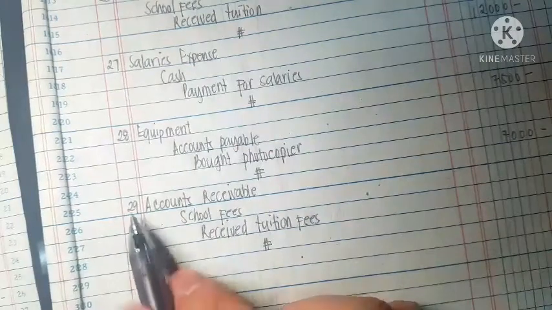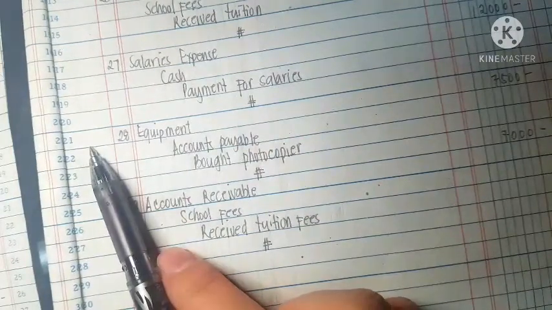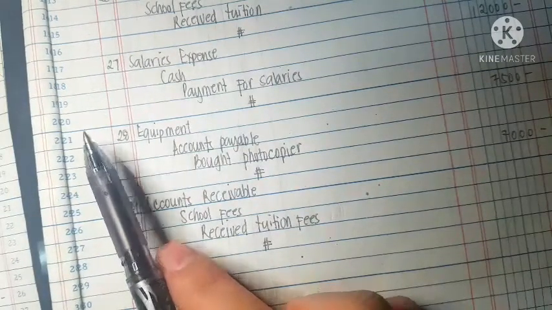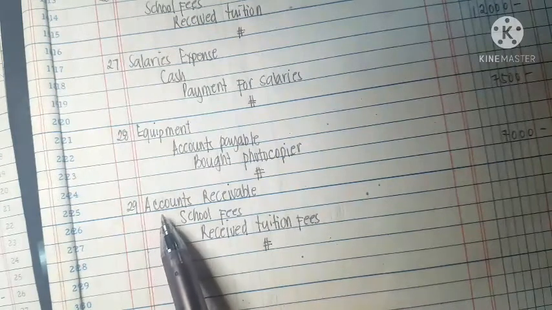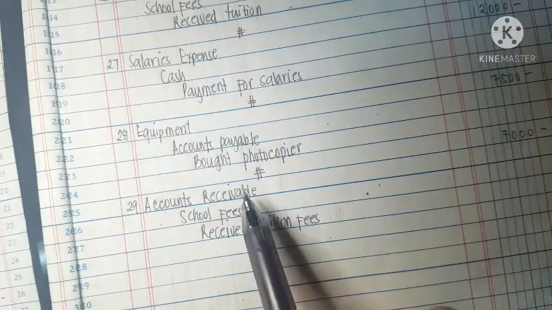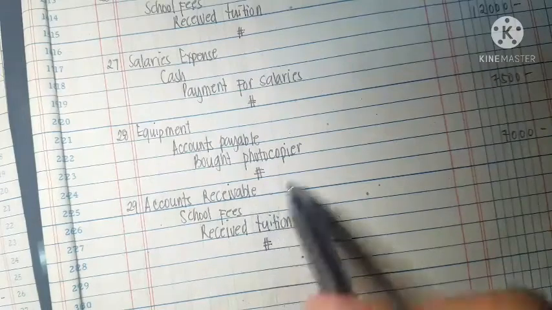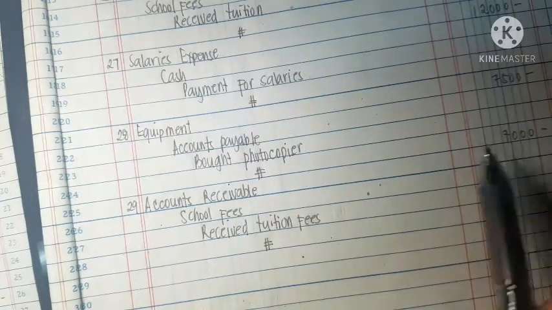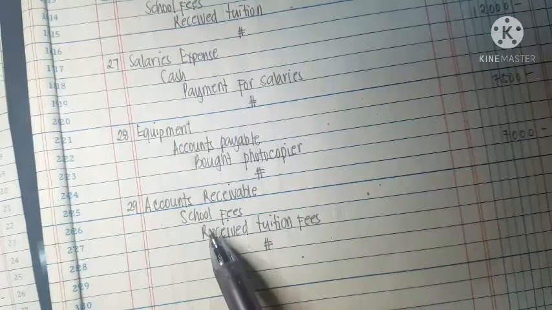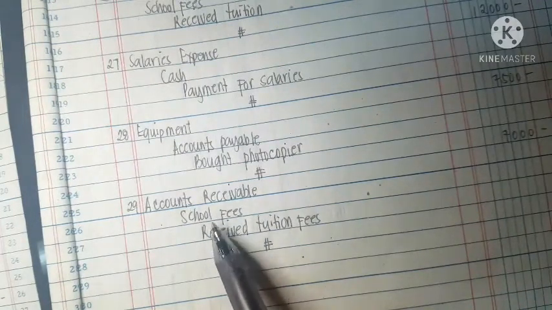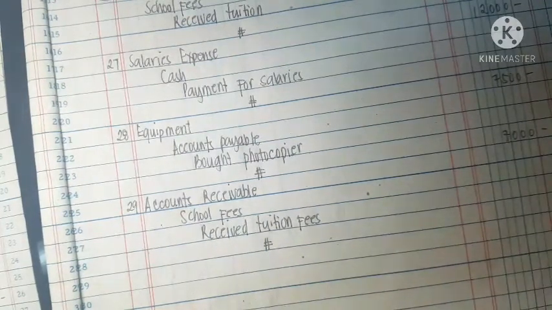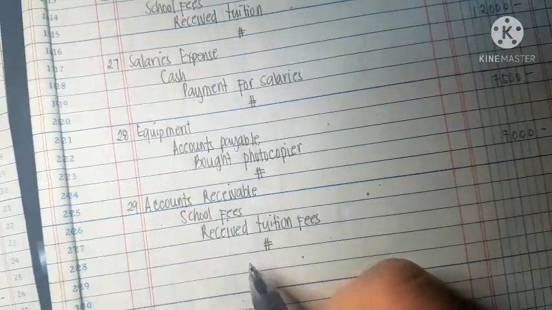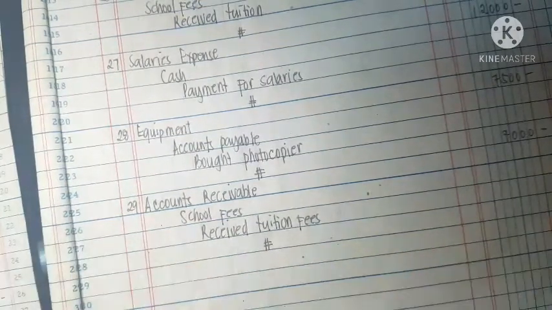On October 29, 2020, there is an increase in assets, particularly accounts receivable. So we debit accounts receivable for 7,000, and there is a corresponding increase in income, particularly school fees. So we credit school fees for 7,000. Explanation: receive tuition fees.